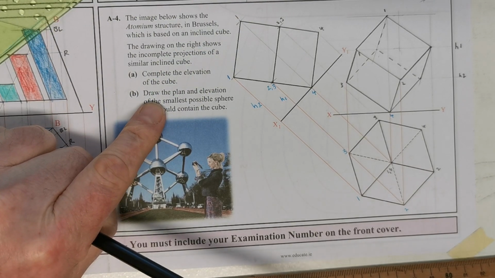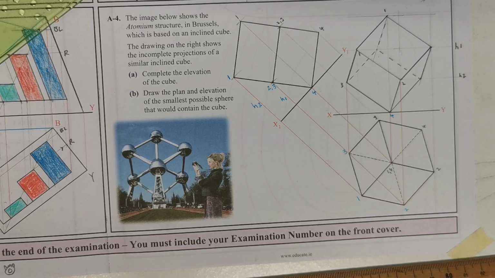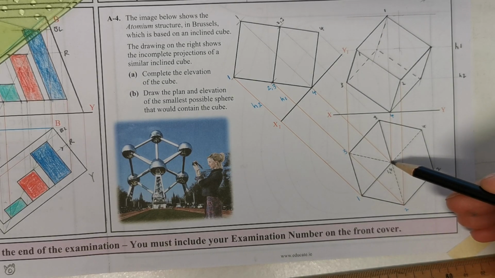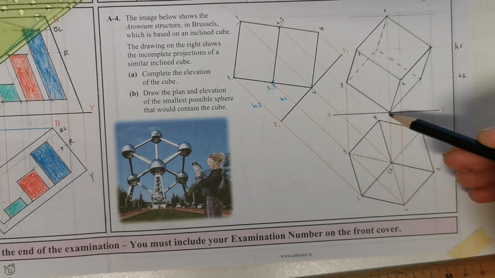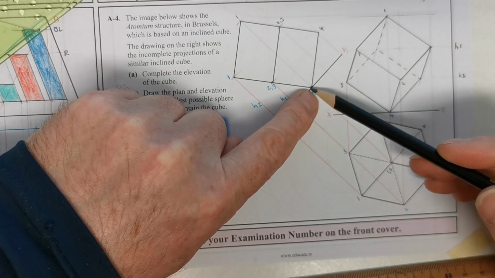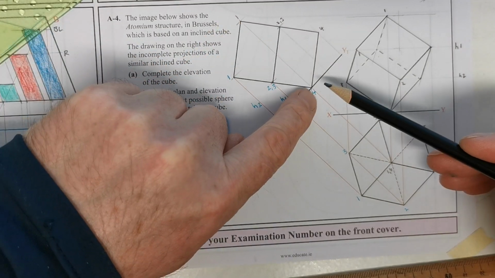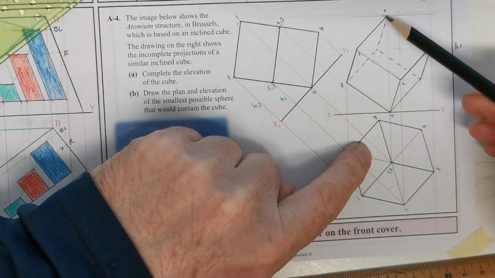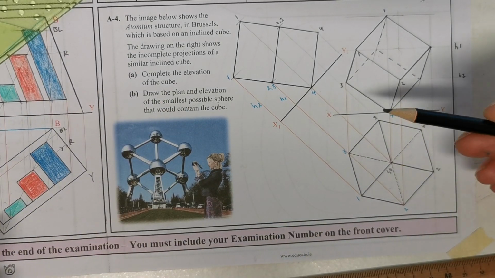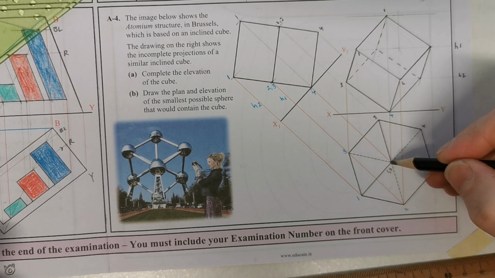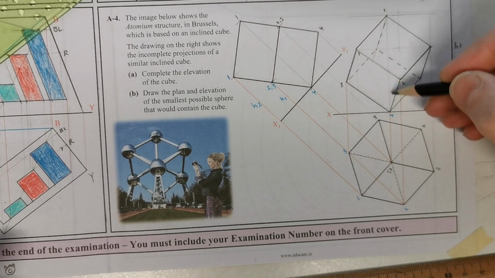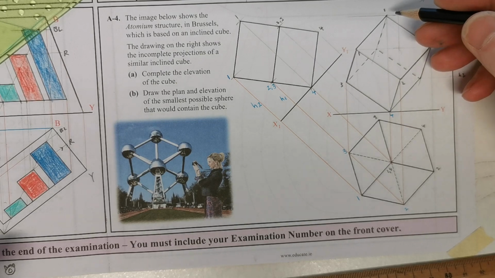Now the plan and elevation then of the smallest inscribing sphere. Okay, now that is straightforward enough really, because when you're looking down on this cube that's standing on a point, the lowest point and the top point, which is 4 and 1 here, that's a point view. That line there, they're directly above and below each other. So this line running up the center here is a true length.